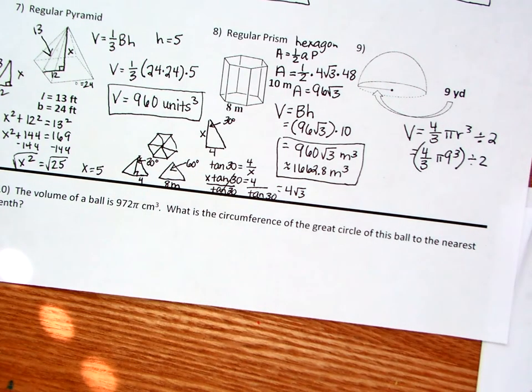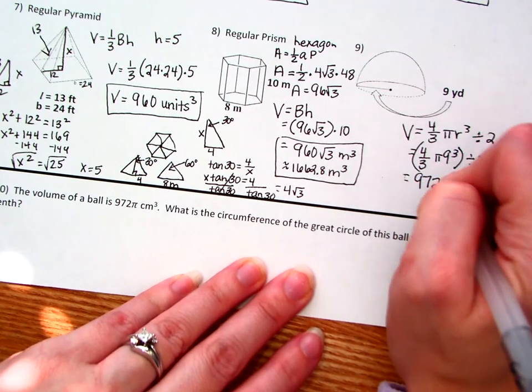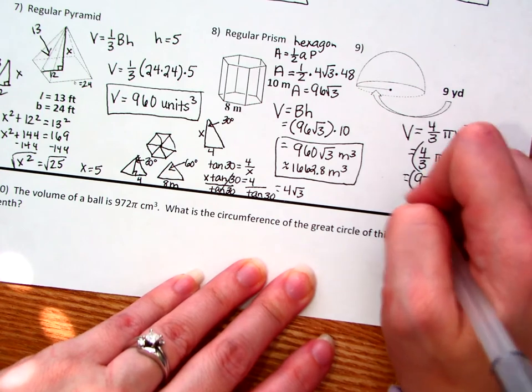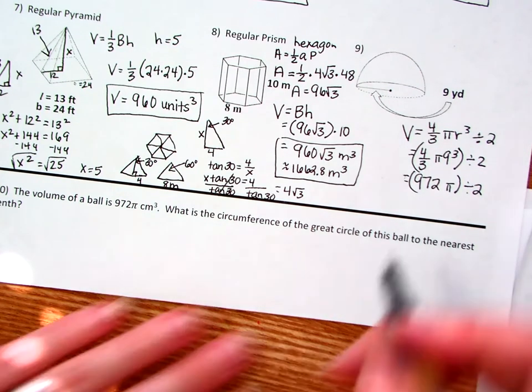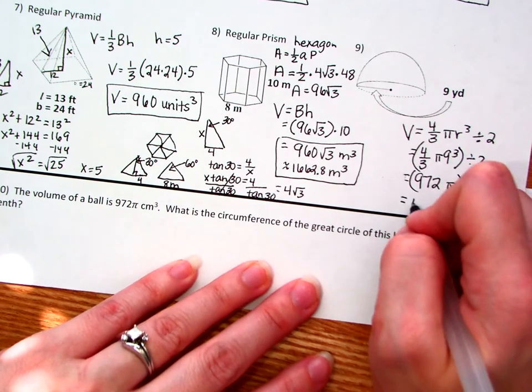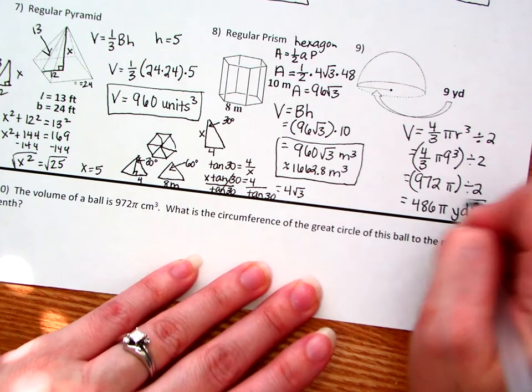So let's go ahead and put it in. We've got 4 times pi times 9 cubed, and then that's going to be divided by 3. And what I get is 972 pi, but don't forget, we still have to take all of that and divide it by 2. So we divide everything by 2, and our final answer here is going to be 486 pi yards, its volume, so yards cubed.